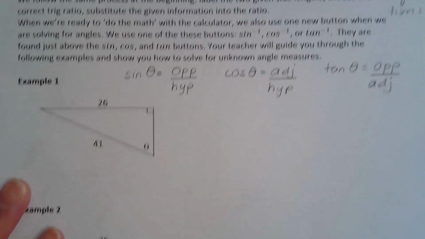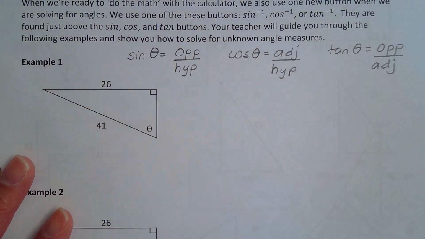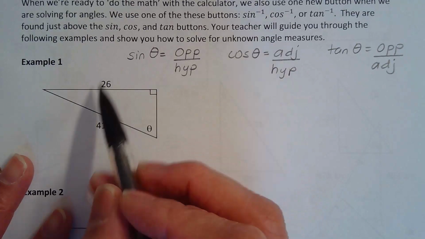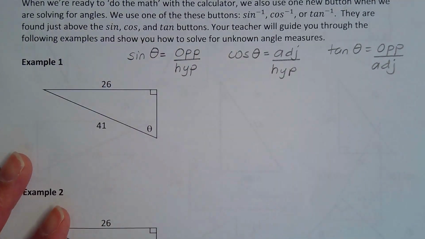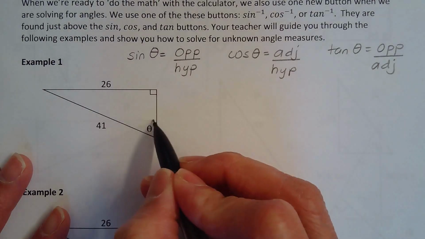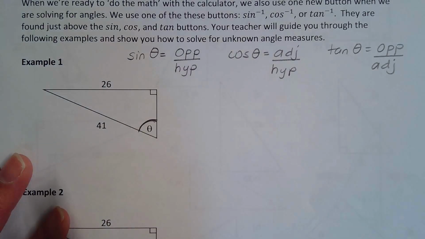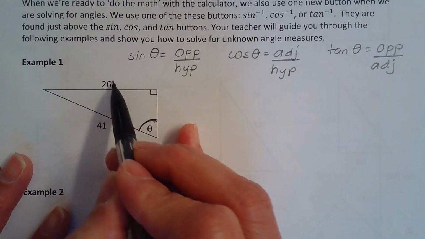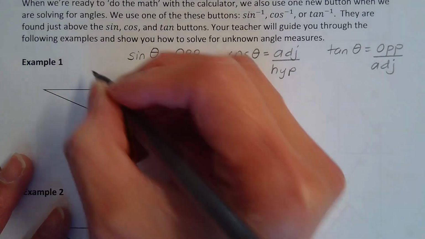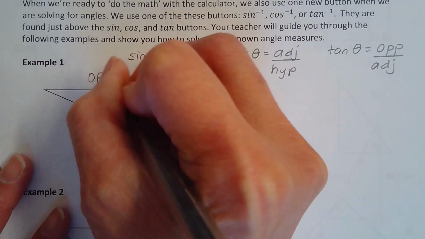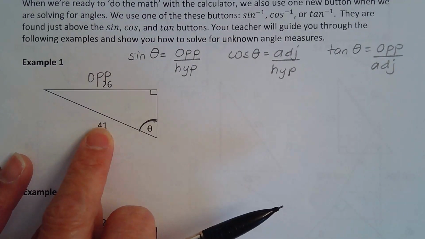Okay, now we're gonna see what that is about. In this particular case, we're actually gonna solve for the angle. Solving for the angle. This angle here, what is this angle theta? What do you call this side? The 26. The opposite side. What do you call the 41?